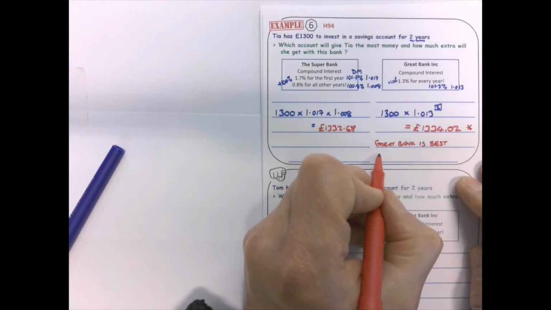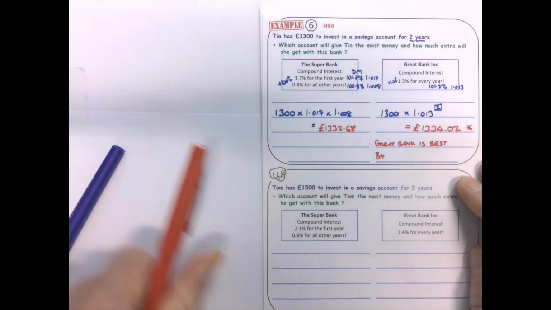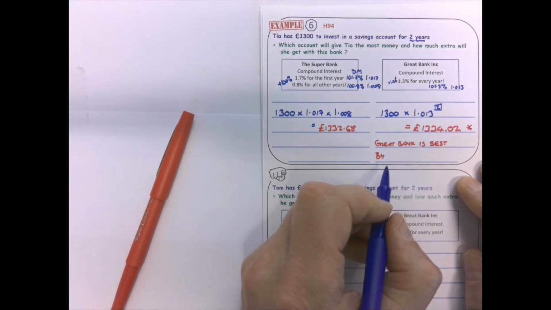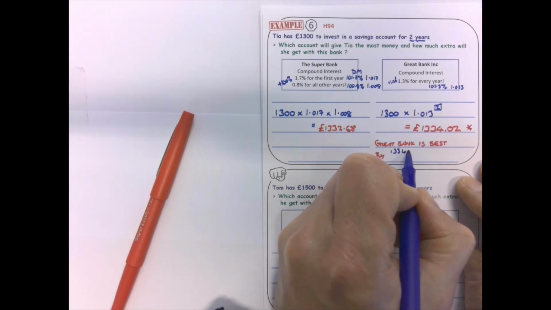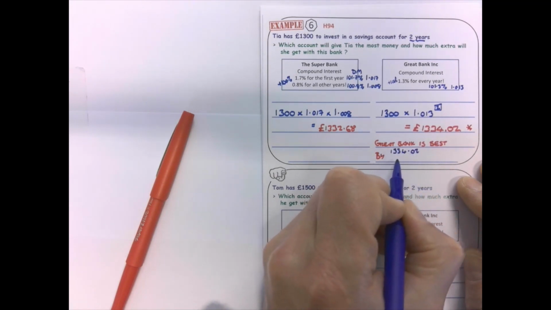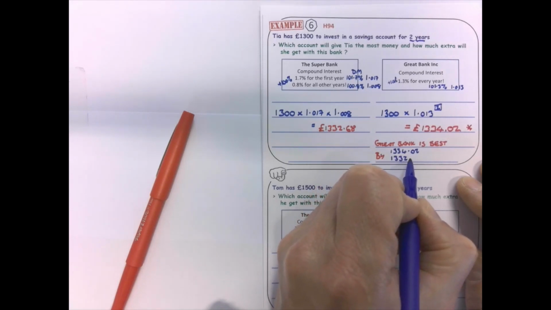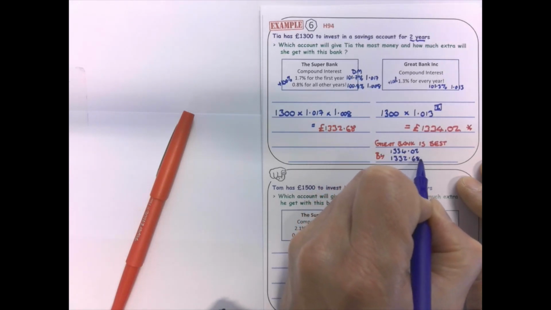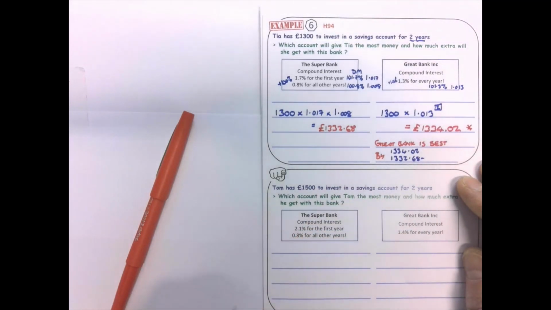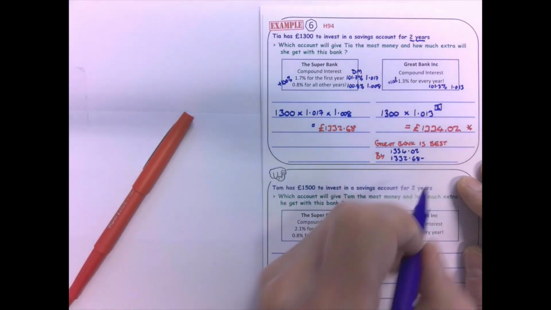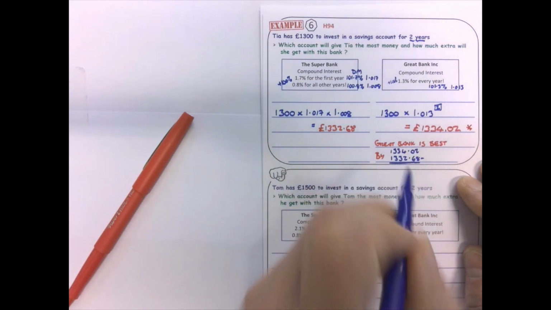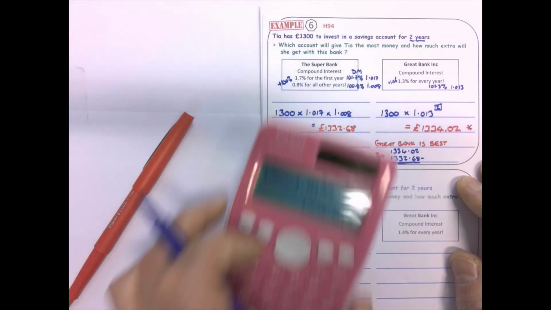Okay, there's best by, and we just need to subtract the numbers, don't we? So 1334.02, 1332.68. I'm going to subtract them, but I'm not going to do it manually, I'm going to do it with the calculator.